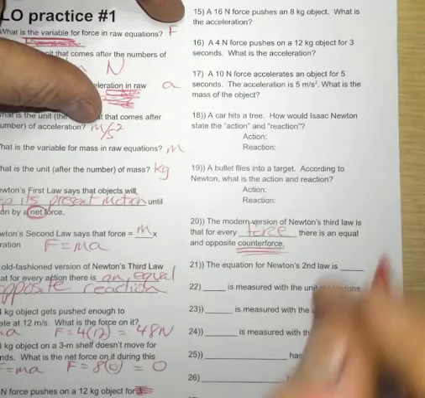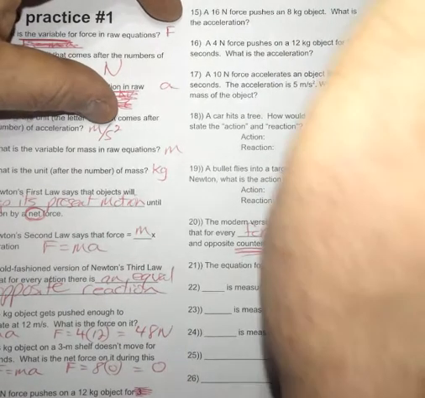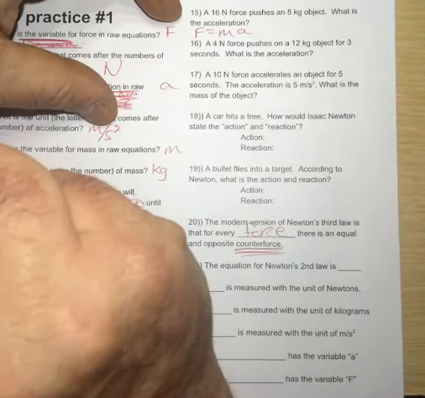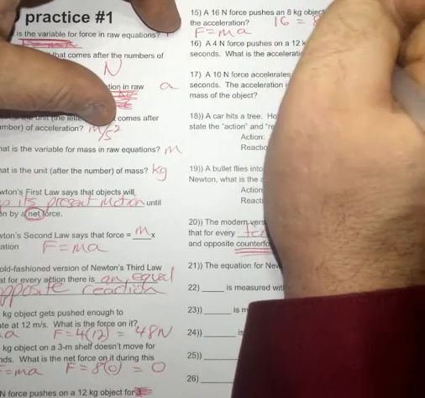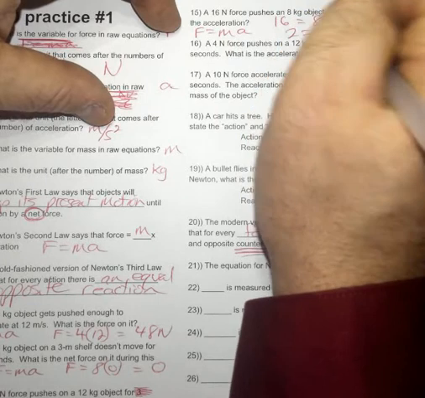Number 15. A 16 Newton force pushes on an 8 kilogram object. What's the acceleration? F equals ma. We are looking for the a, acceleration. I put 16 in for the F. I put 8 in for the m. The a stays a letter. And I get 2 for the a.